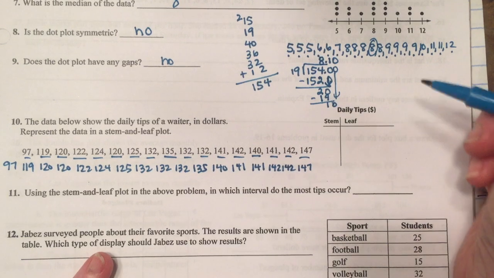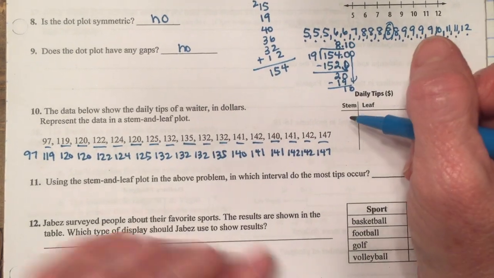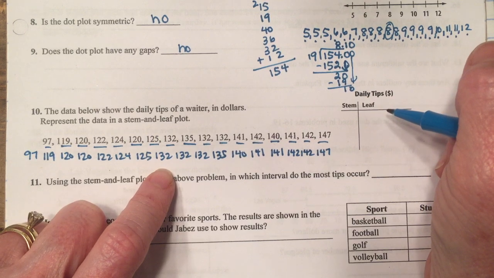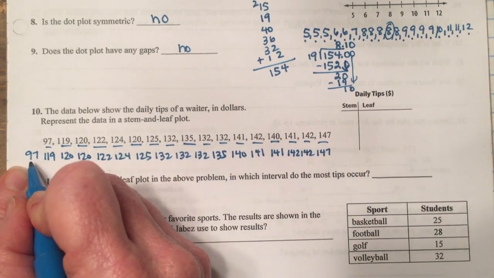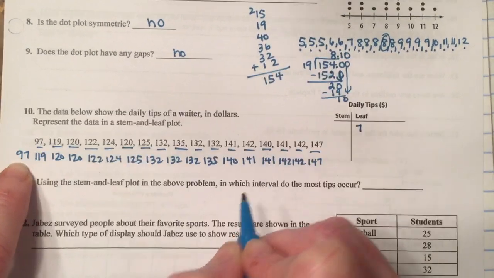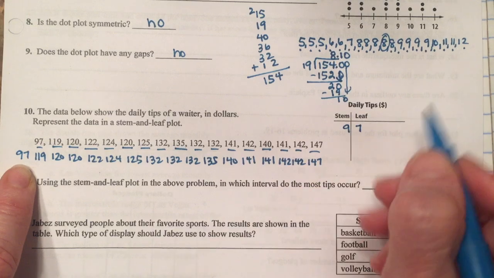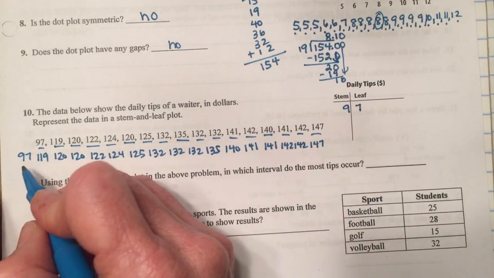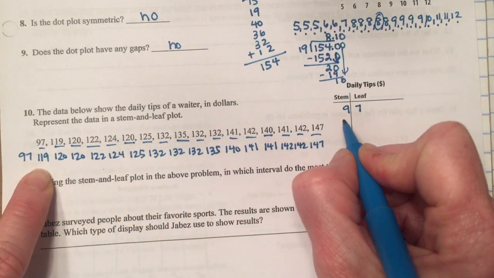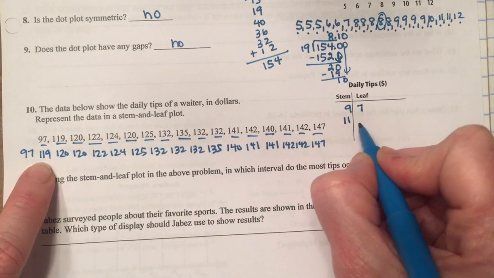All right, so with the stem and leaf plot, I need to decide what numbers to use as the stem. Normally the leaves are just 1 digit, so if I look at the first number, 97, the last digit is a 7. I know that's going to be my leaf, so my stem's going to have to be the 9. And there's only one number in the 90s, so the next stem I need to use is 11. And it has a leaf of 9.